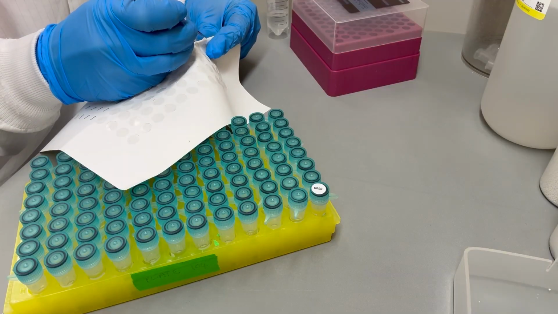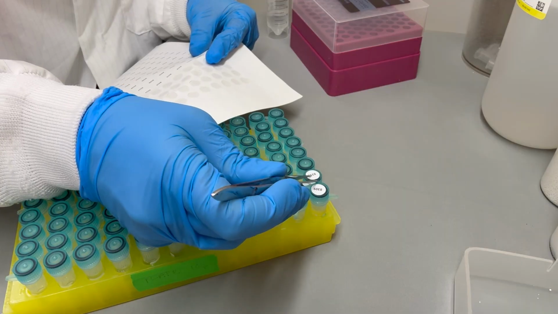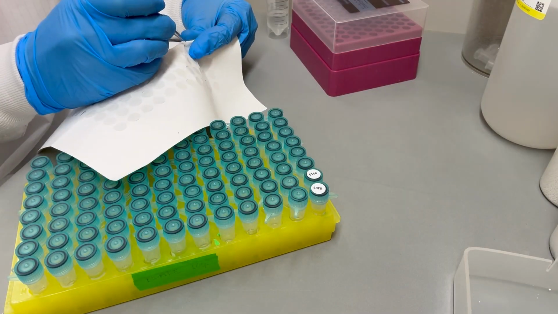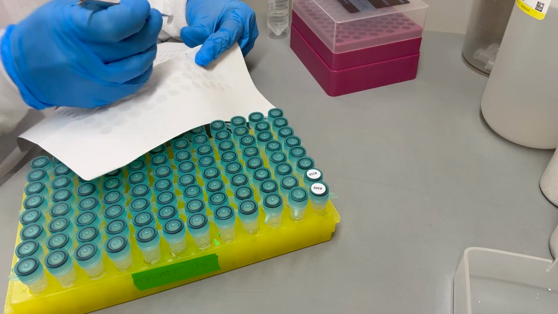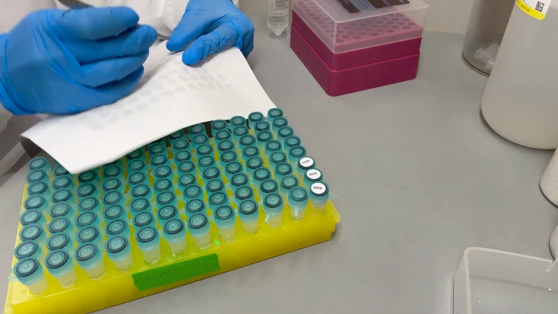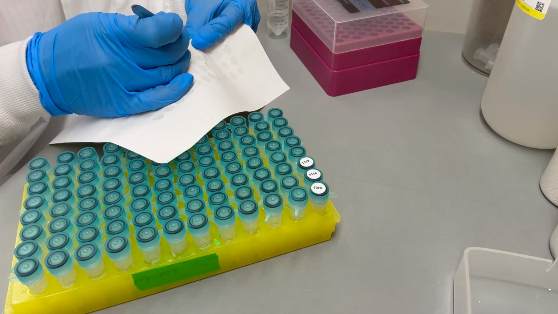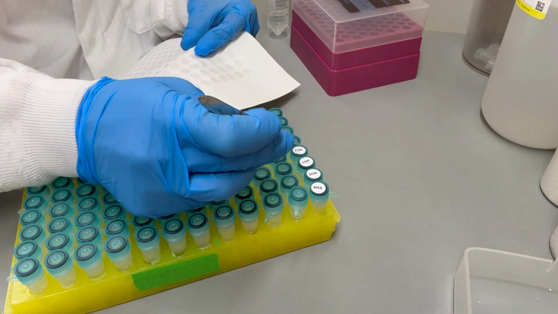The last final step is to just label the tubes. I add a unique number to every tube so that in the field we can just record the tube number and then all other metadata can go onto a data sheet with that sample number.